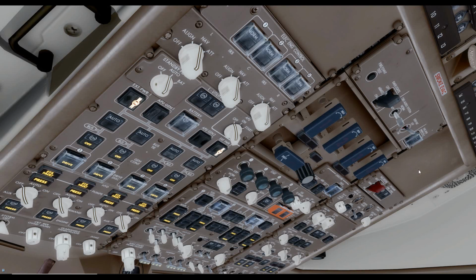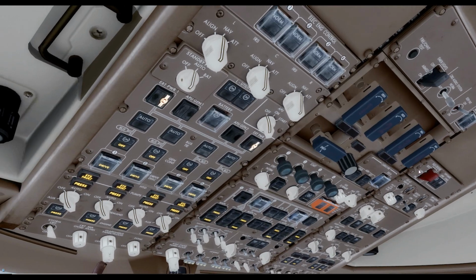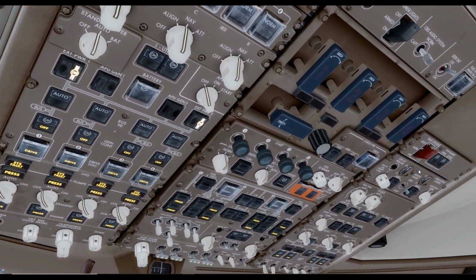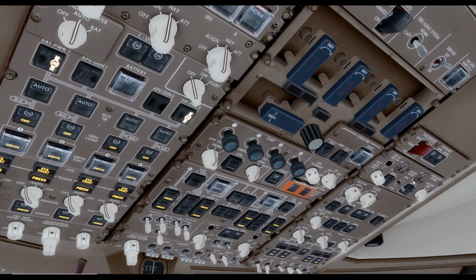If we move down to the fire panel, I'm just going to change the angle here slightly so that you can get a good view of the controls. We're basically looking to make sure that all the fire handles are in and there is no illumination on this panel at all, or on the cargo fire panel, making sure the discharge light isn't illuminated and there are no lights in the switches.